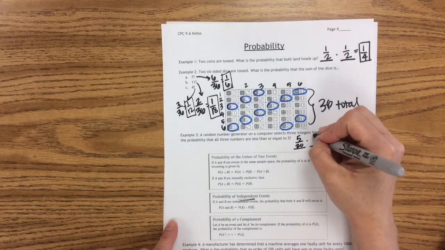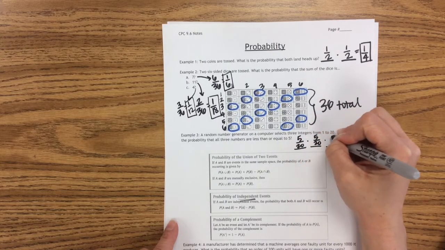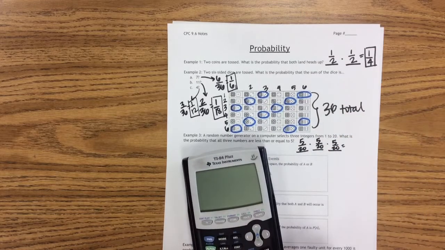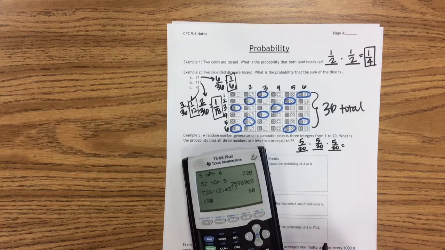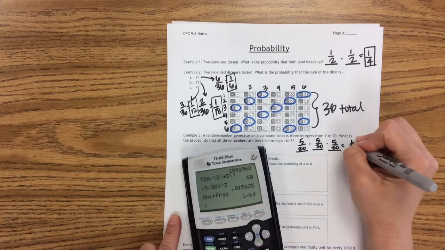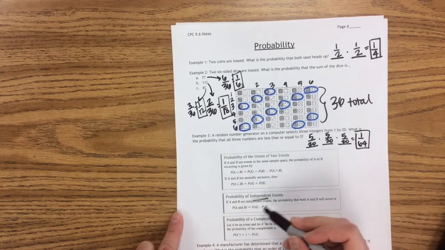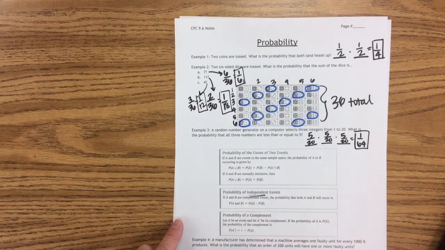Now I pick another one, 5 out of 20 again, and 5 out of 20 on my last one. So I'll do 5 divided by 20 cubed, and the fraction of that is 1/64. So I get to use that independent probability, multiply the probabilities idea again.